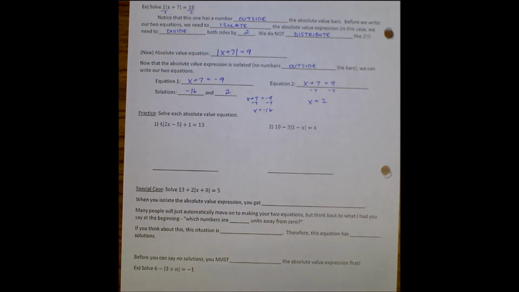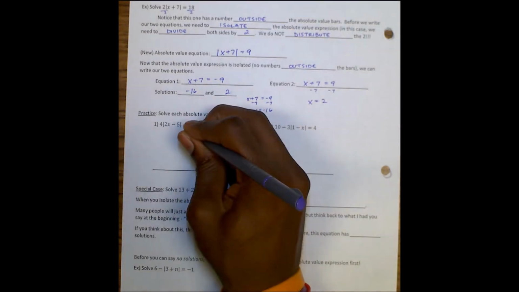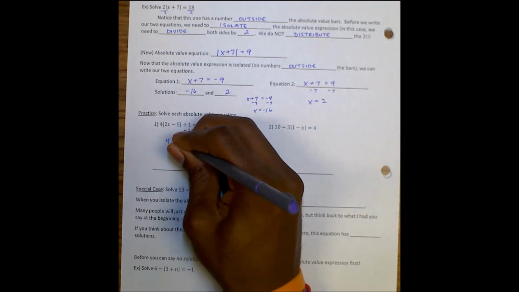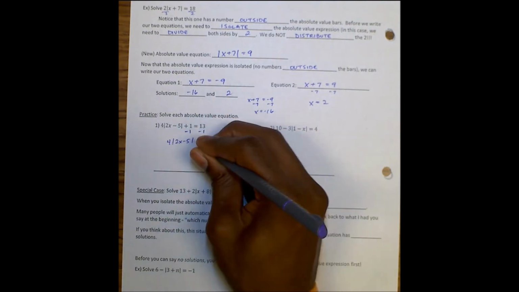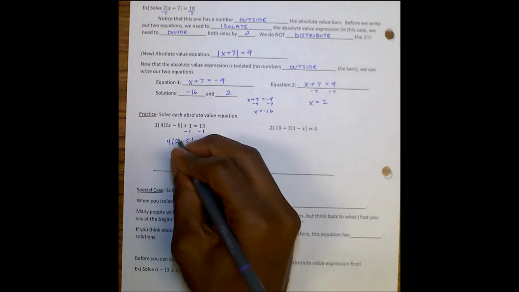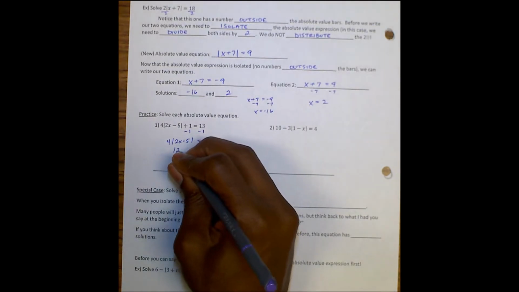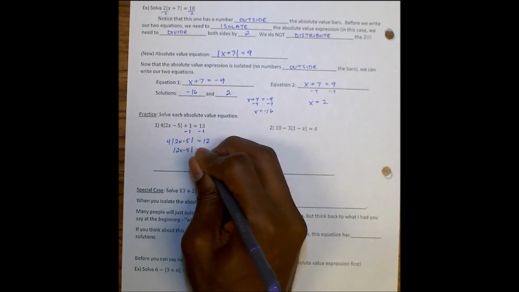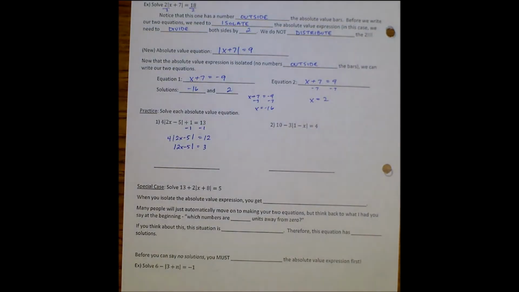All right, some more practice here. It says solve each absolute value equation. So just as we talked about, before we start splitting the problem, we need to make sure that we get the absolute value bars by themselves. So I'm going to treat this like a big variable and move everything away from the absolute value of 2x minus 5. The first thing I'm going to do is subtract 1 from both sides. I'll get 4 times the absolute value of 2x minus 5 equals 12. Then I'll divide by 4, and I'll get the absolute value of 2x minus 5 equals 3.